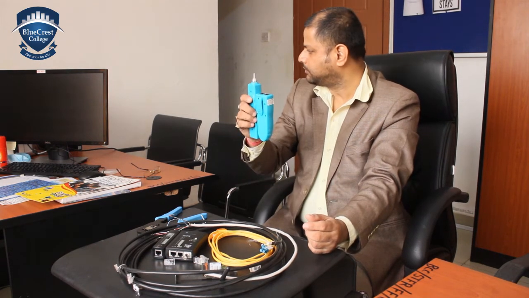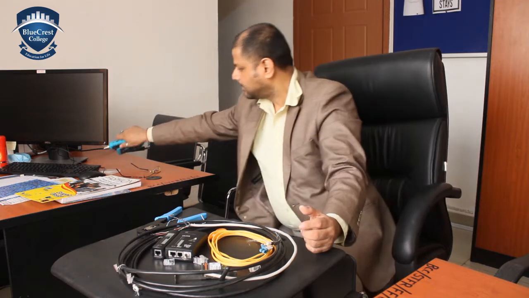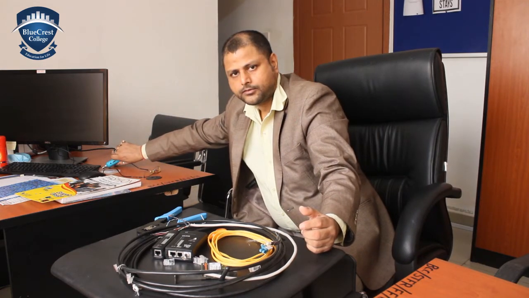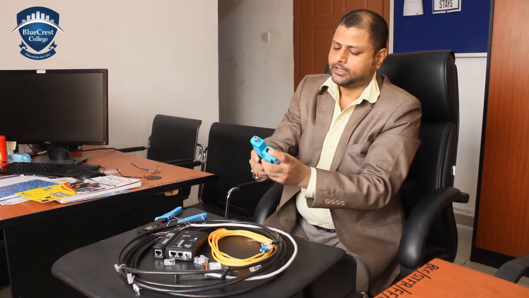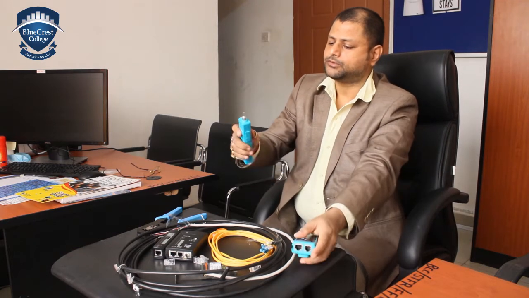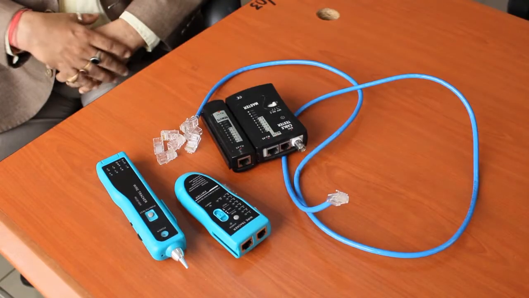So suppose if I use this, it will make the sound. You can see that if signal is passing there, we are able to hear the sound.